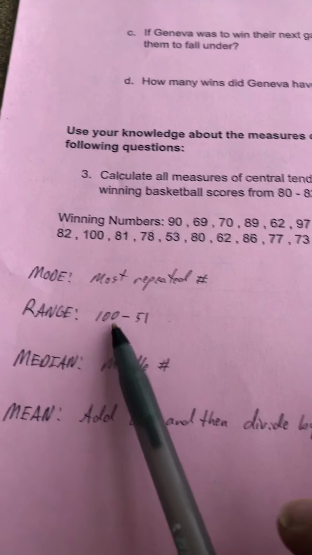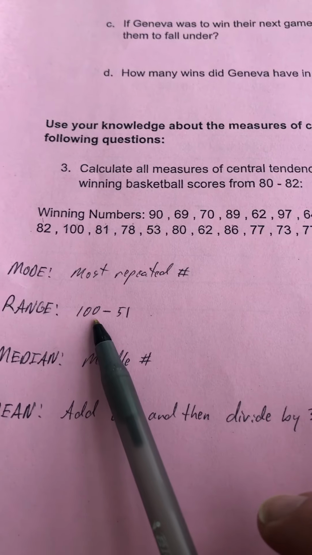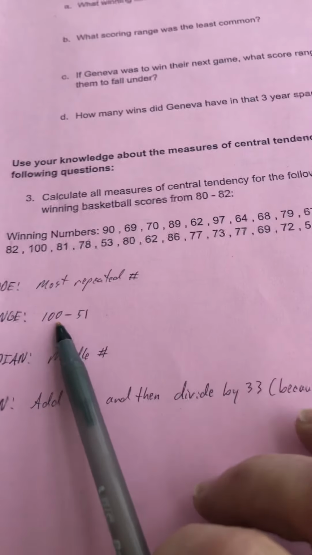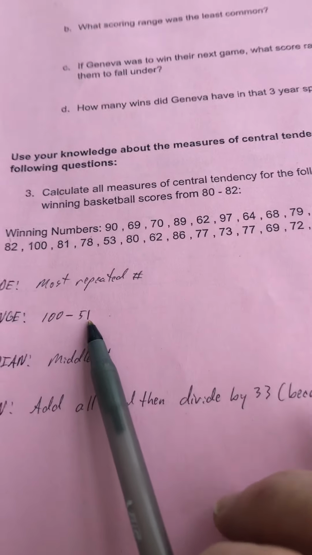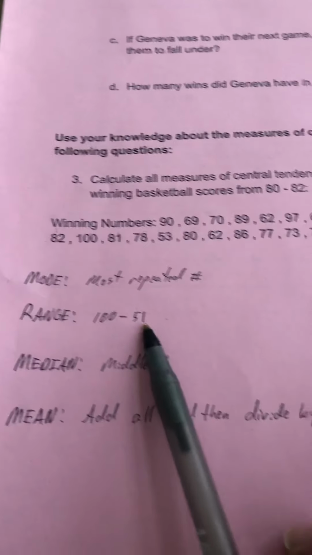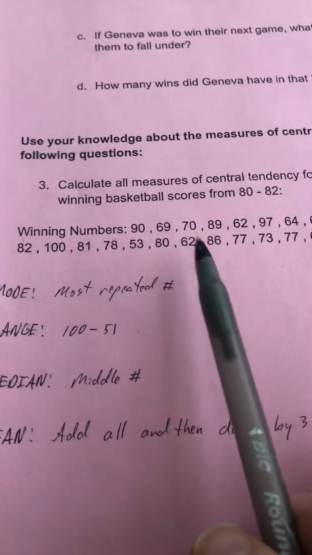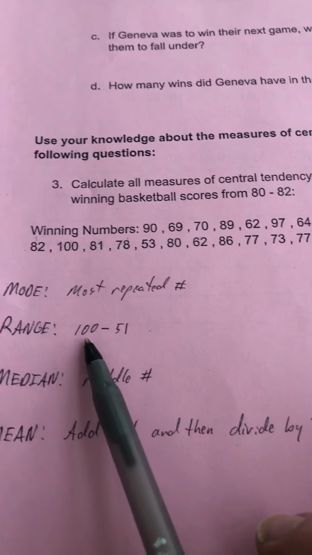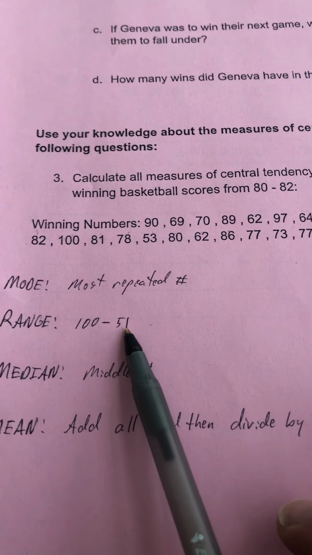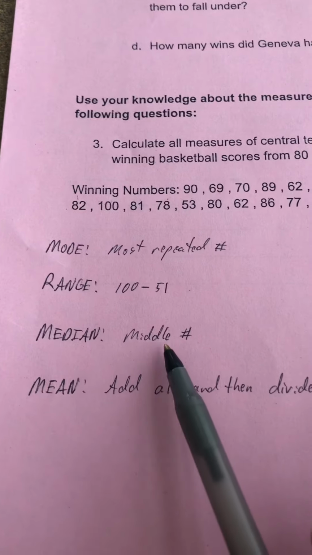Then the range, I'm giving this to you. The highest in this list is 100, the lowest is 51. I actually saw that on my calculator, but you could just look at this list and figure that out too. But 100 minus 51.